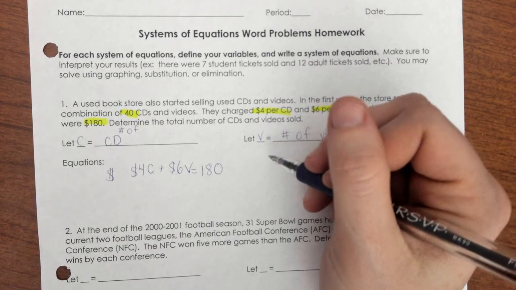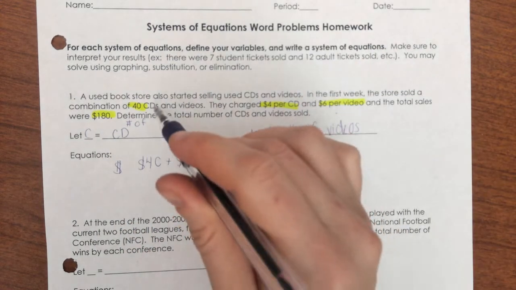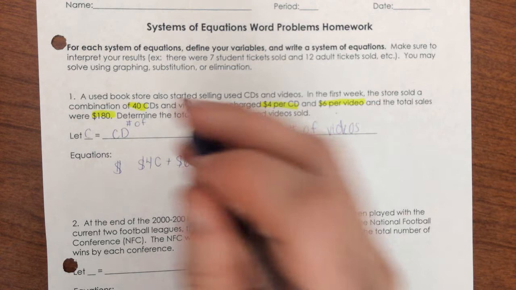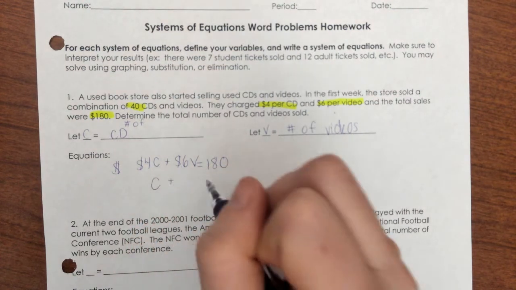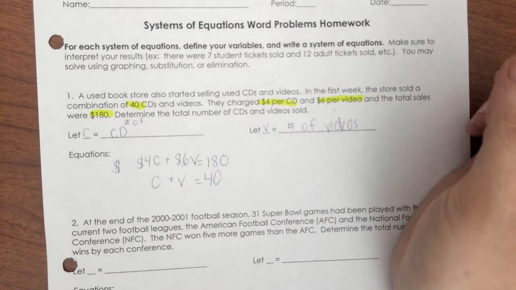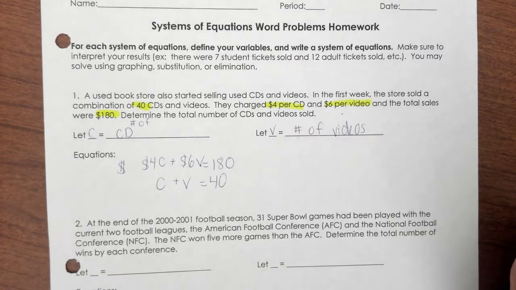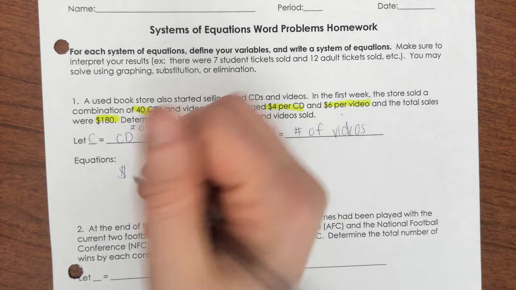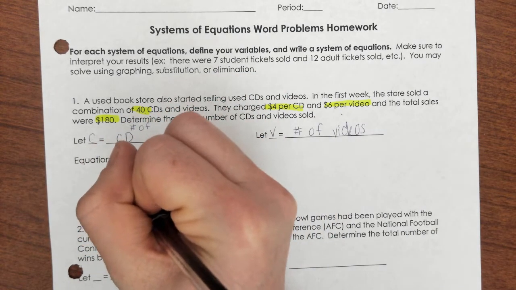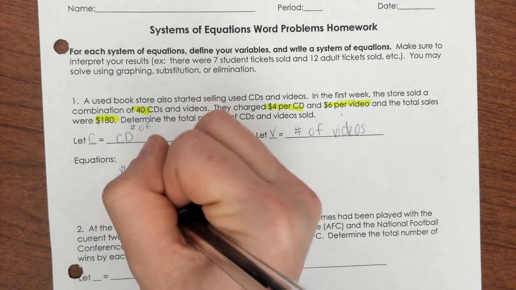The second equation, you'll see we only have one number left, 40. That's the total amount of videos and CDs. So the number of CDs, which is C, plus the number of videos, which is V, equals 40. So that's how you would set that up. So there's your two equations: your total amount equation, and then also the money equation.